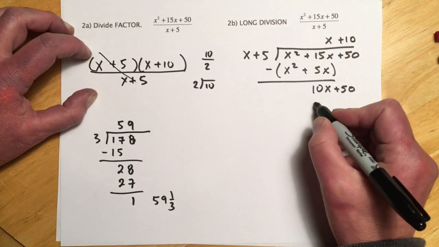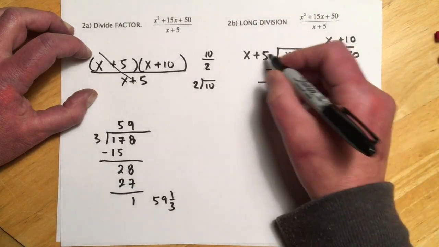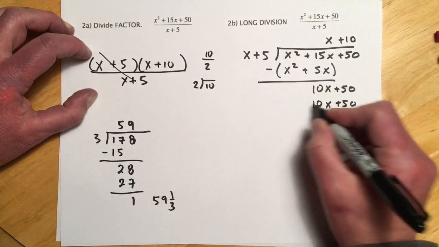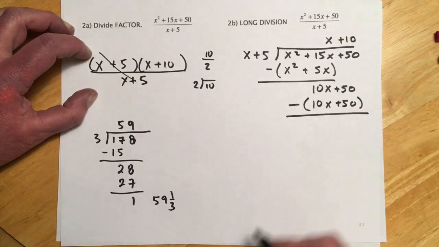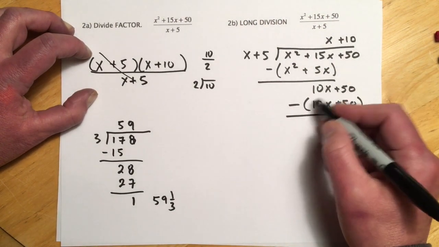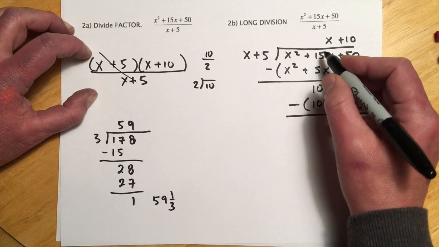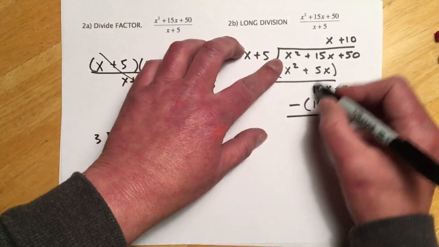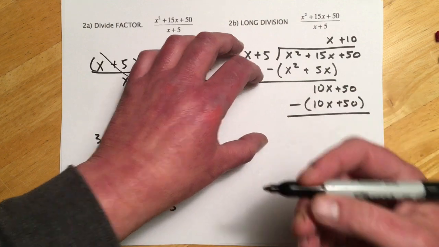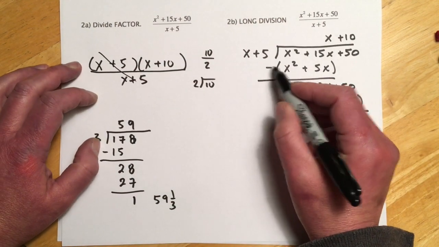So 10 times x is 10x, and 10 times 5 is 50. And you've got to get the parentheses around. I didn't mention that up here. We need the parentheses to make sure that we're subtracting the 5. So if we just look at the signs, it's easy to accidentally get a 20 here, and that's kind of where these things go wrong. You just have to remember you're subtracting.